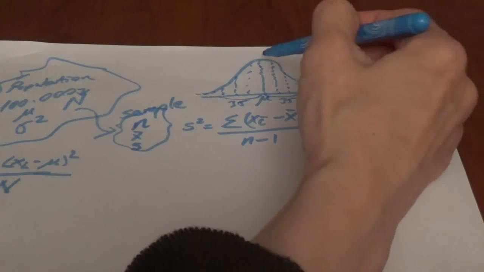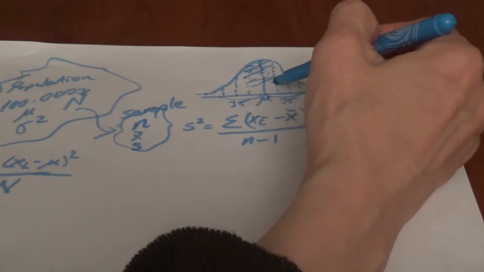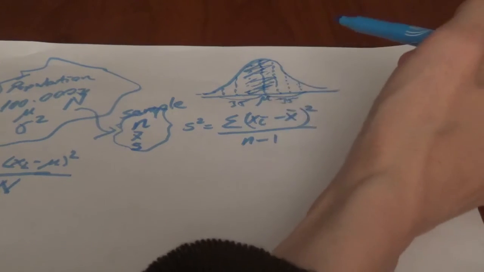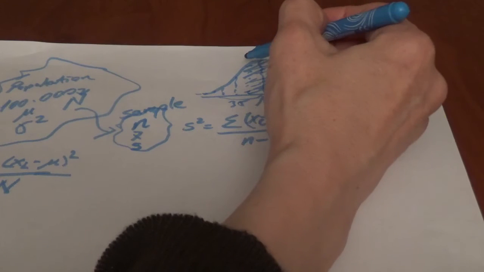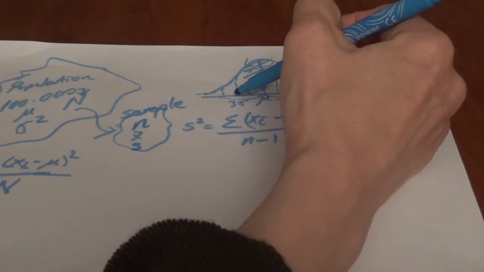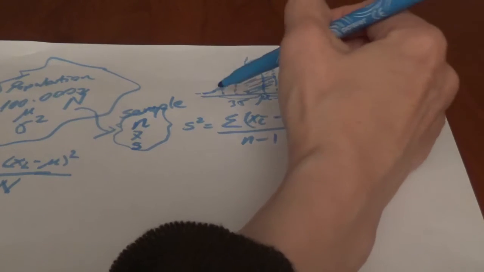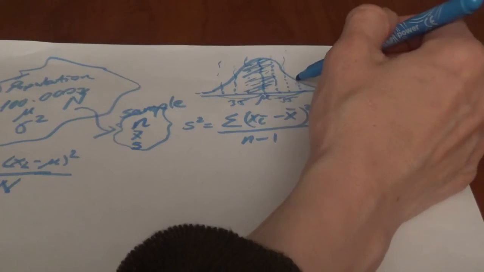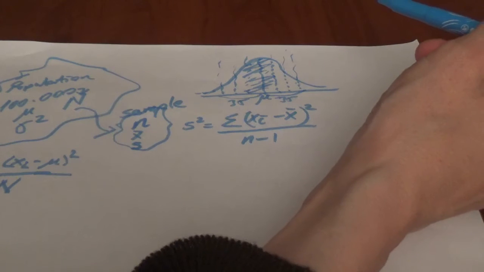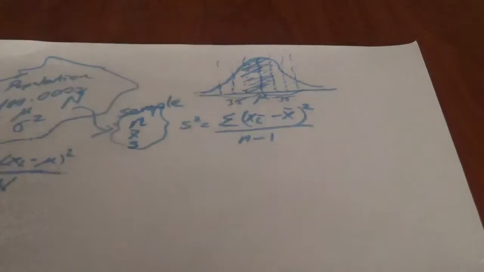So, what was the percentage of 1 sigma? It was approximately 68%, and 2 standard deviations 96%, and 3 standard deviations 99.7%.